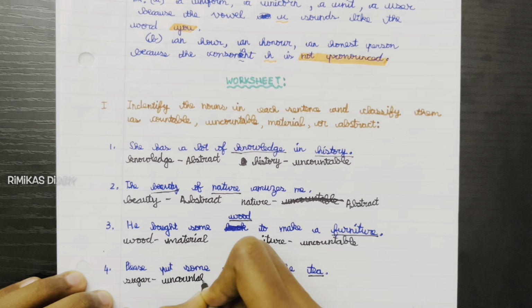Second point, use an before nouns that begin with A, E, I, O, U. So these are the vowels. We already learned this in the younger grades. So this is one of the points to remember. Use an before nouns that begin with A, E, I, O, U. Example, an eye, an artist, an insect.